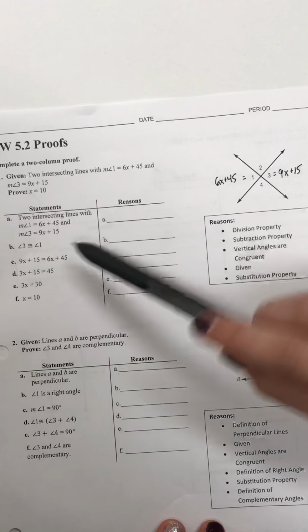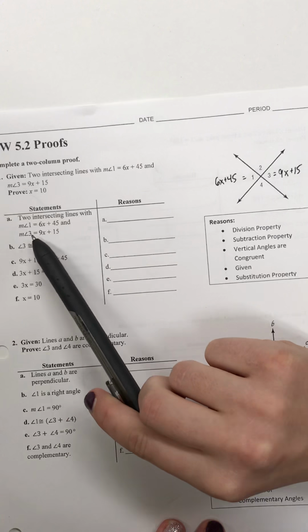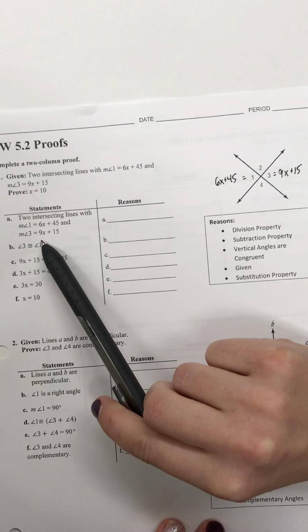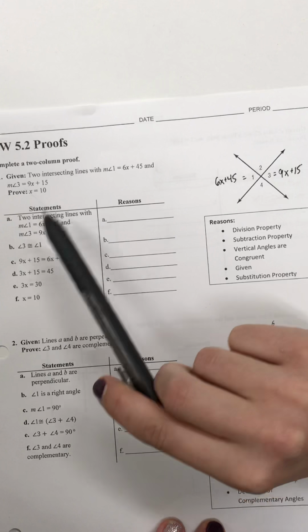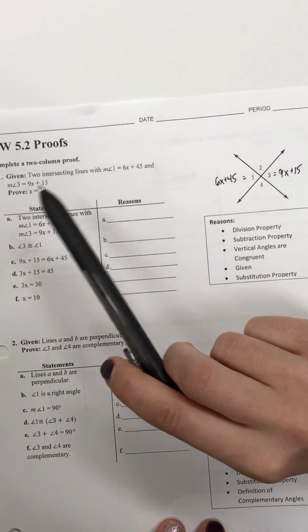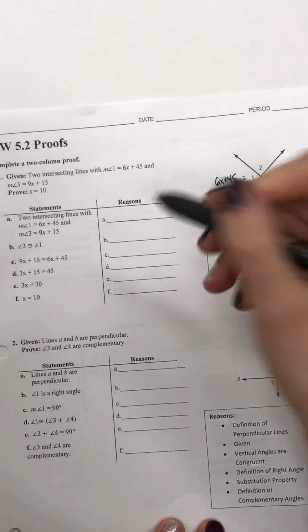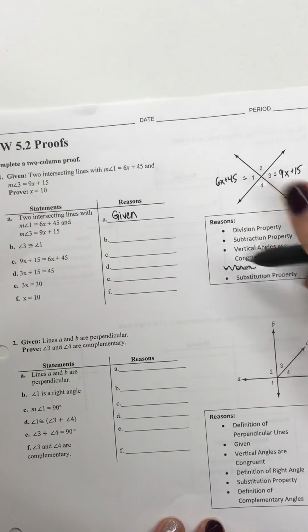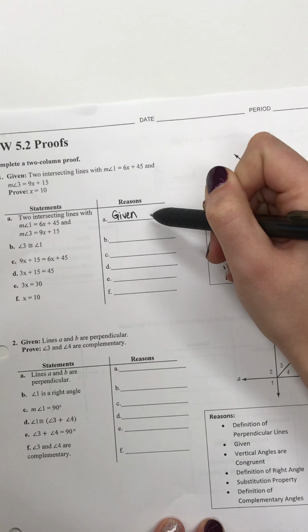Now, statement A says two intersecting lines with the measure of angle 1 equaling 6x plus 45 and the measure of angle 3, which equals 9x plus 15. What we talked about in class is that first statement is actually our exact given. And if you notice over here on the reasons, given is one of the reasons. So reason A is given, and we know this piece over here because it was given to us.